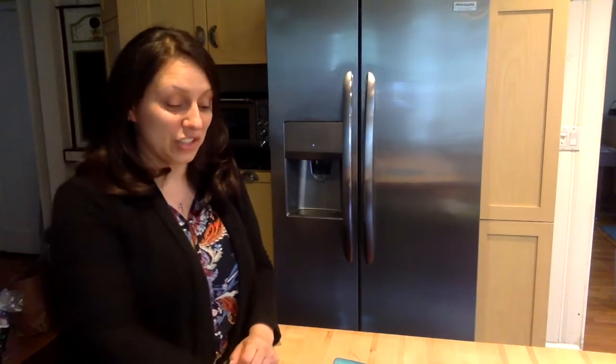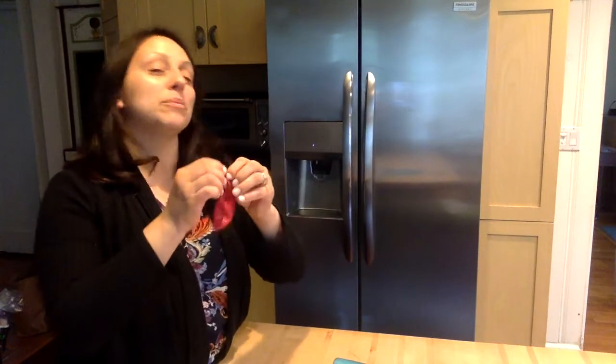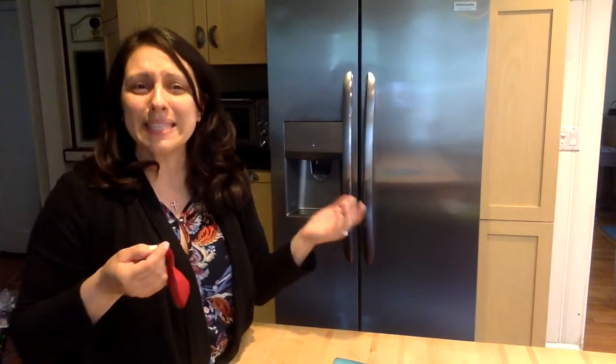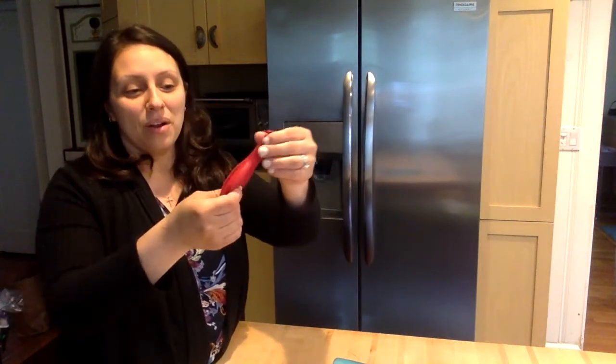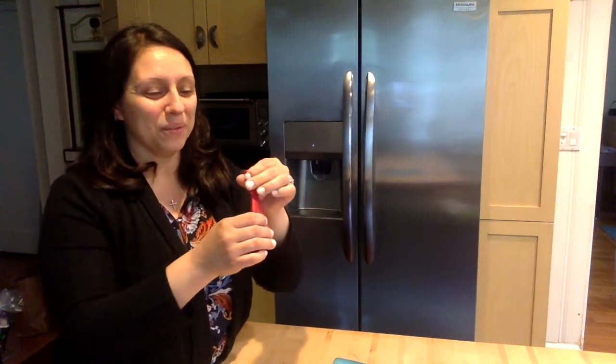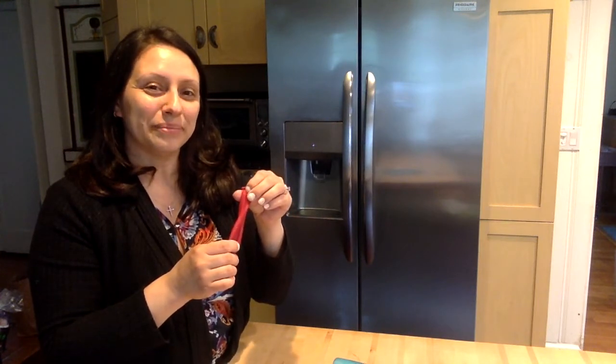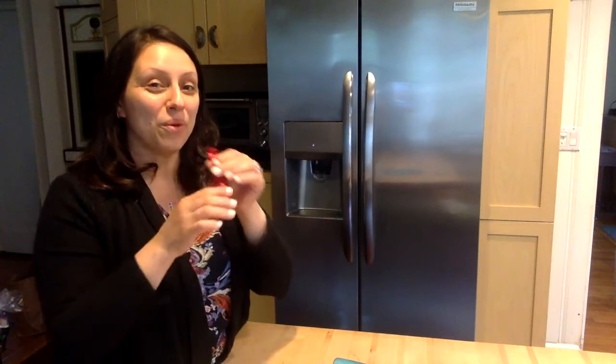All right, let's start with the balloon. I'm going to take a balloon and I'm just going to blow into it, and I want to see what happens. This is what the balloon looks like right now. Well, what do you think is going to happen? Take a guess. Hold that thought.